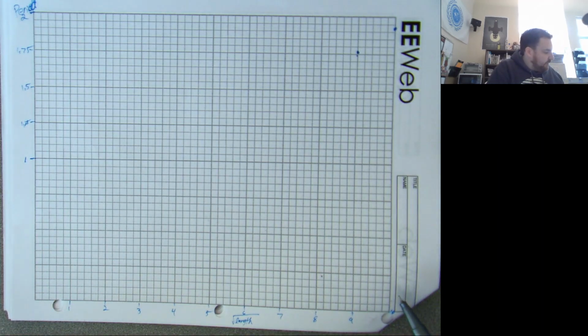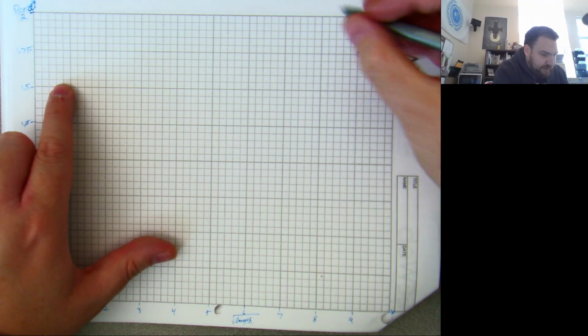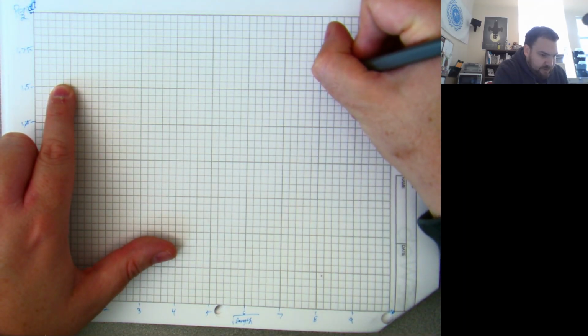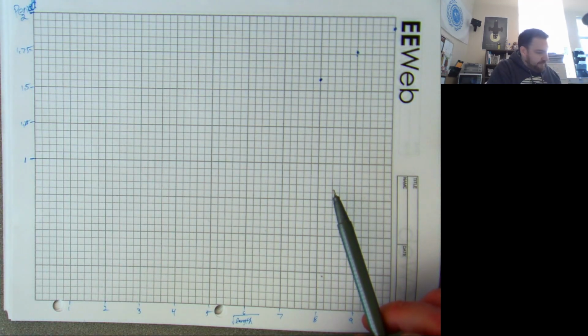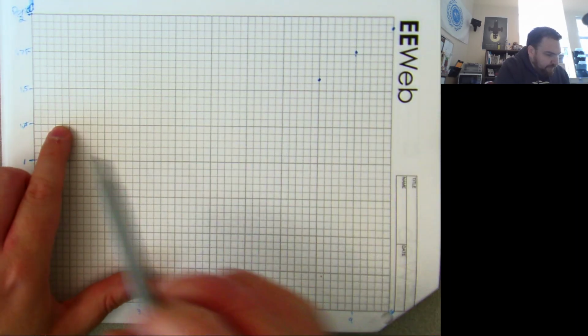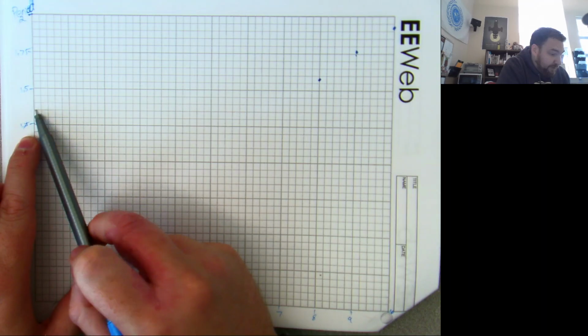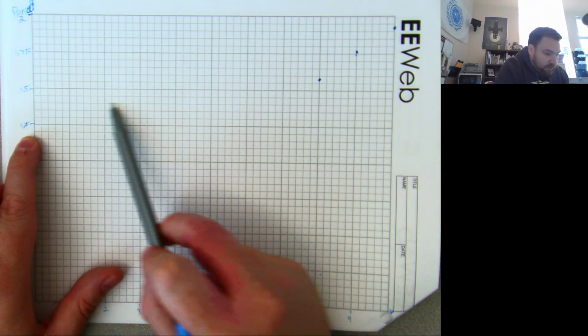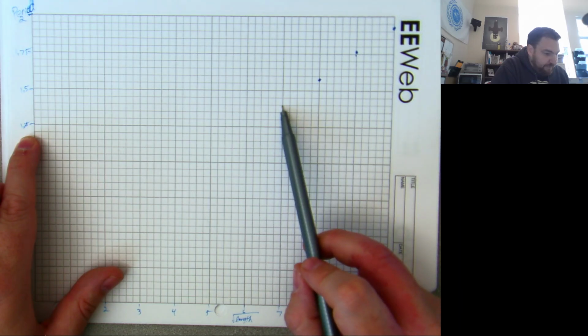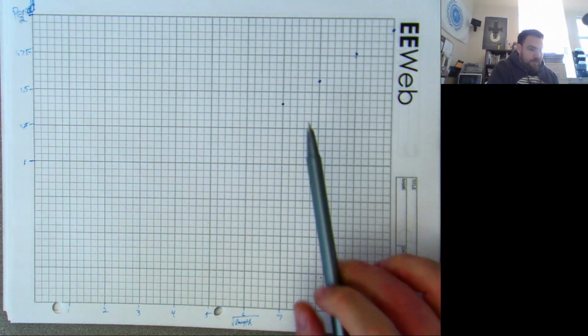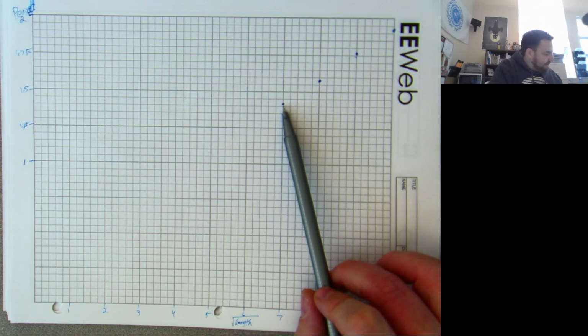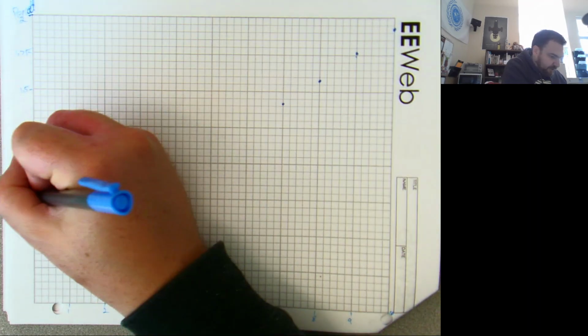That point there. 1.58 and 8 is going to be there. 1.42 and 7, so that's 1.3, 1.35, 1.4, so 1.42 and 7 should be slightly up. 0.96 and 5, 0.97, now we're below.